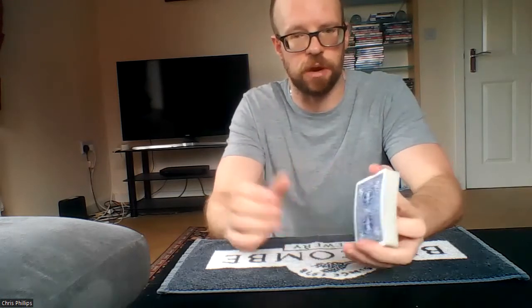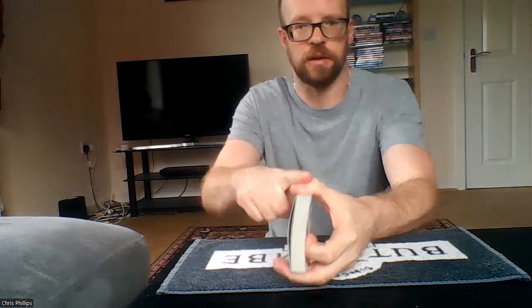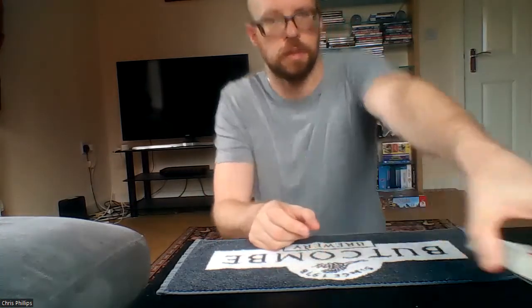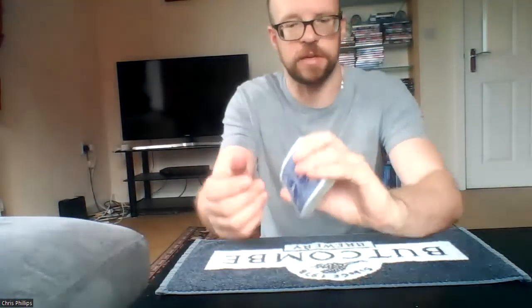So what you're going to do is hold the cards like this. So you've got your thumb on the inside. Let me angle that up like that. You've got your fingers on the outside, but they're curled round. When we get into it, they'll be curled round like that. So the cards are stuck in the grooves of your fingers, so they can't move anywhere.